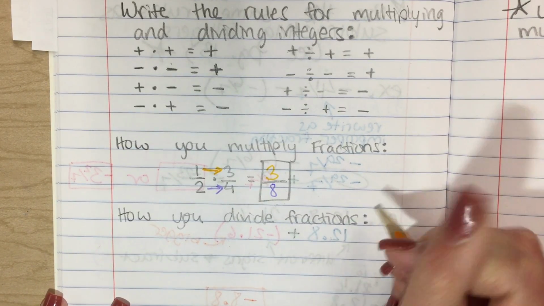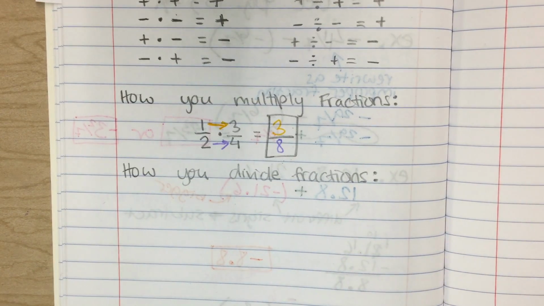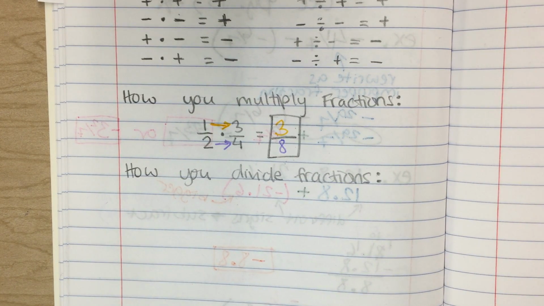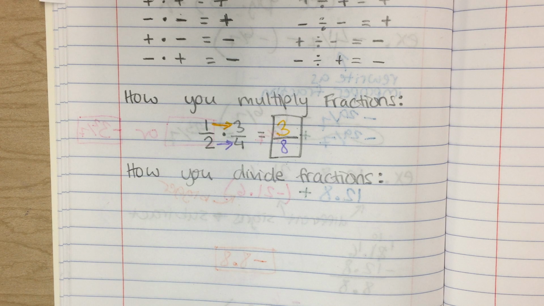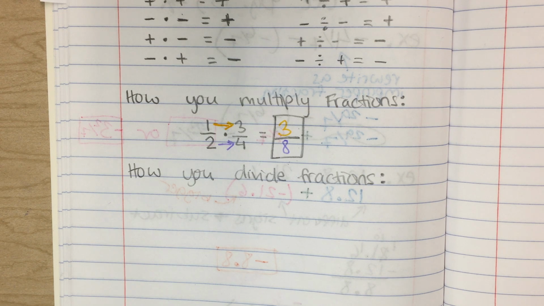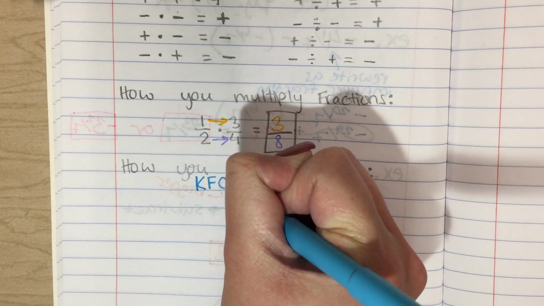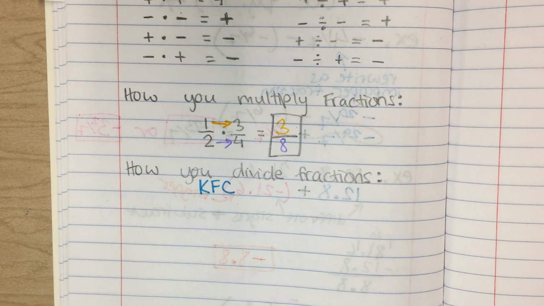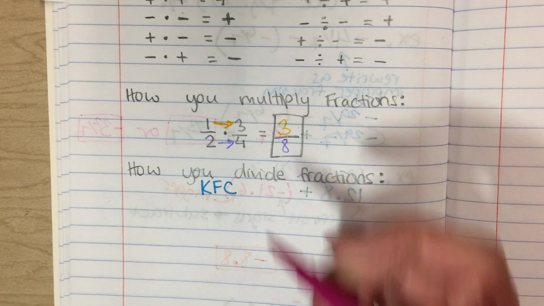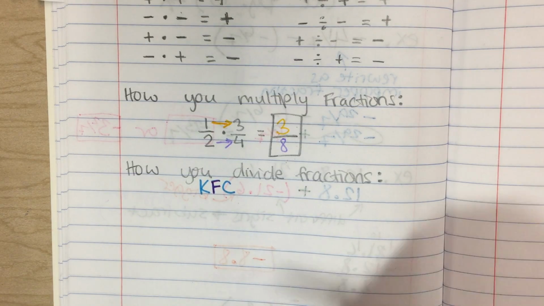Okay, how do we divide fractions? I would like you to write down the rules or the steps for dividing fractions. Hopefully you wrote down something along the lines of KFC maybe. Some of you learned KFC, some of you just learned the steps. I'm going to write these in different colors so that it's really clear what we're doing.